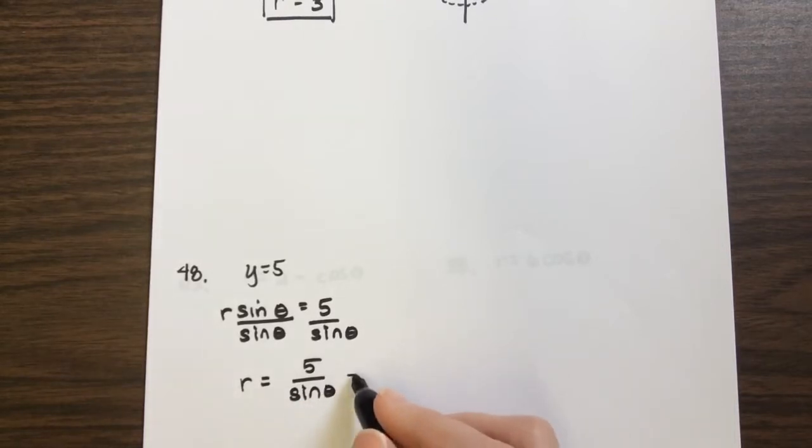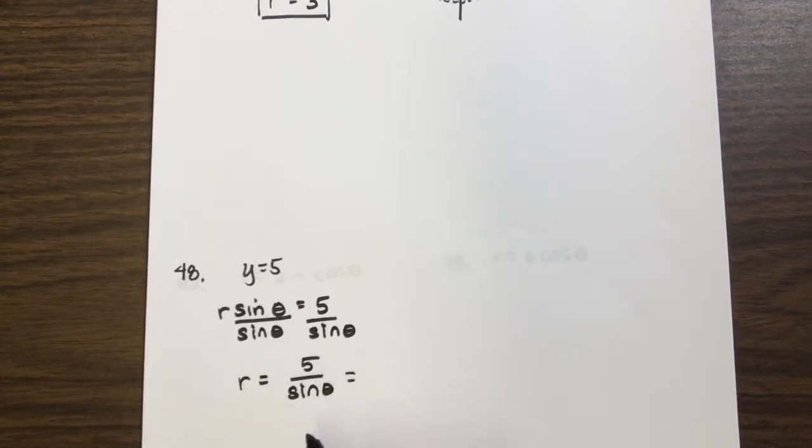And if I really wanted to clean that up, you could be good to go here, but if I really wanted to just get this simplified, then I know that 1 over sine of theta is cosecant of theta, and that would be times 5. Alright?